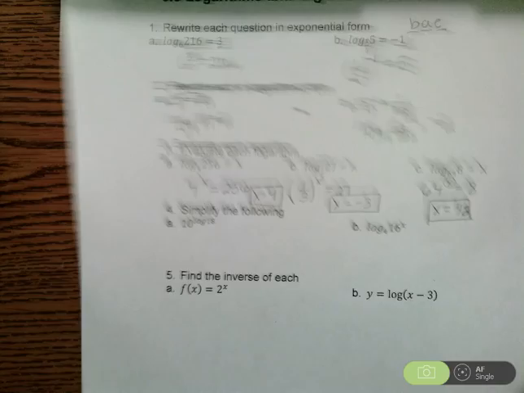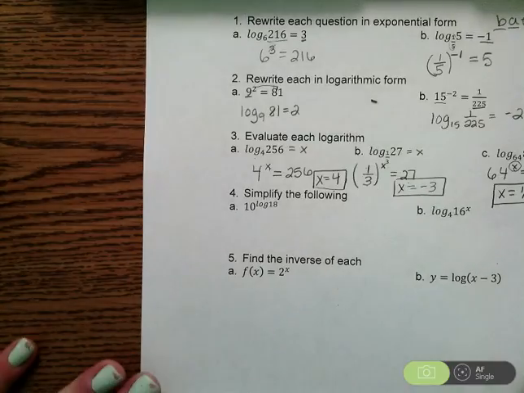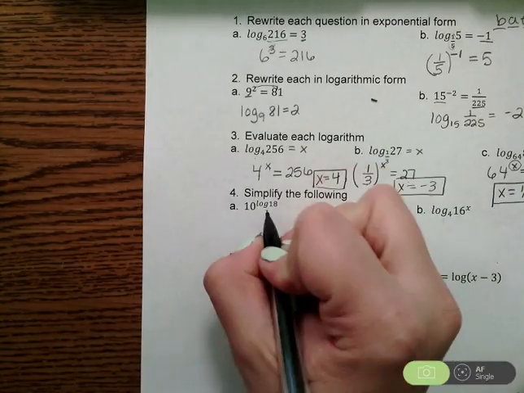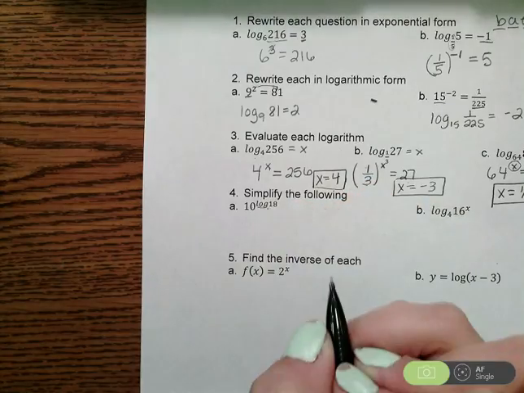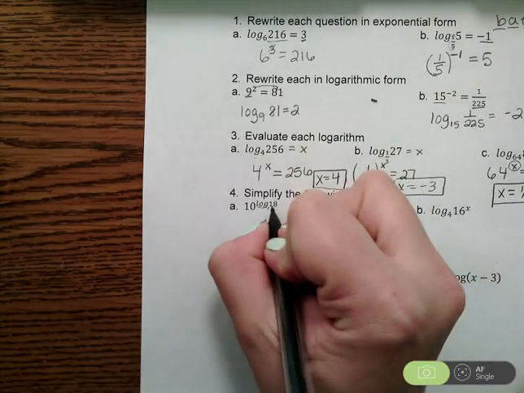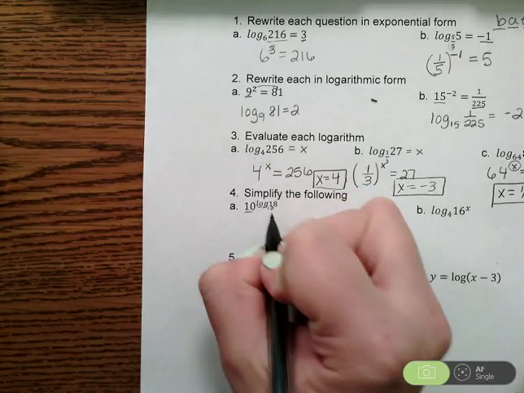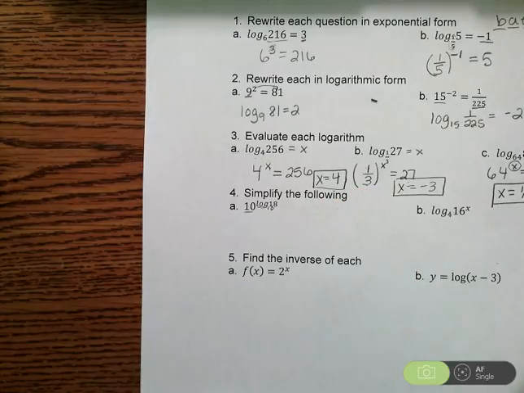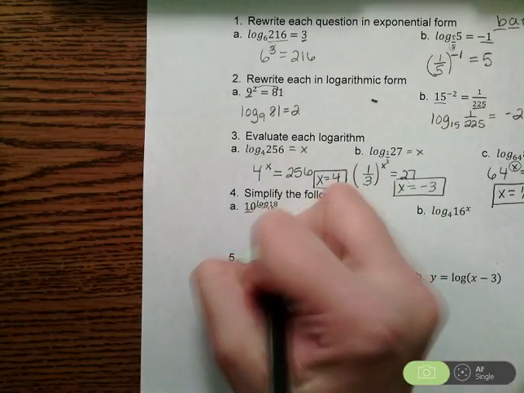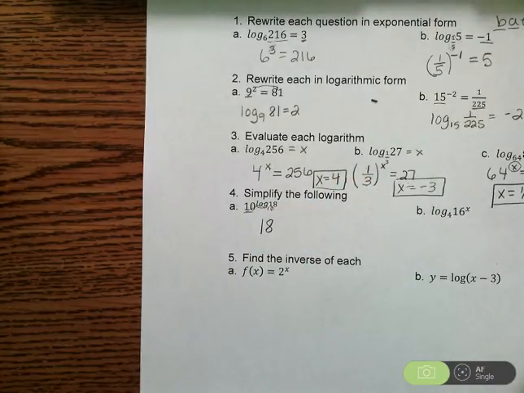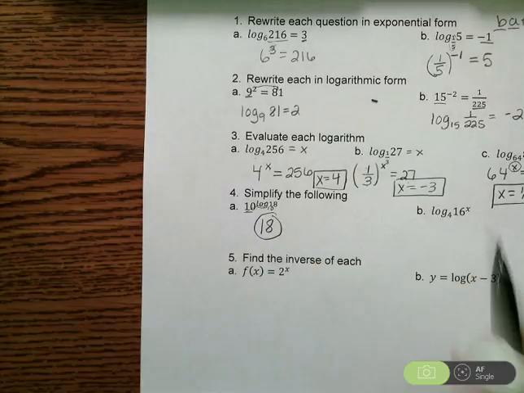All right, number 4. Simplify the following. This is one of those special cases where, if you remember in class, when you just see the logarithm with no base, the base is 10. So here we're dealing with an exponent whose base is the same as the base of the logarithm in the exponent. And if you remember, that just cancels, and all you're left with is 18. That's just something you've got to memorize.